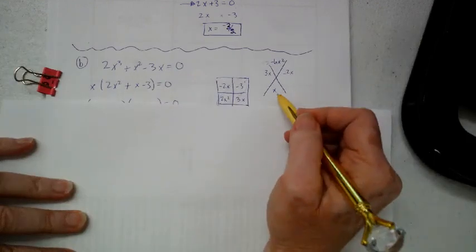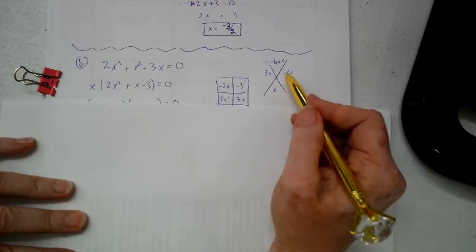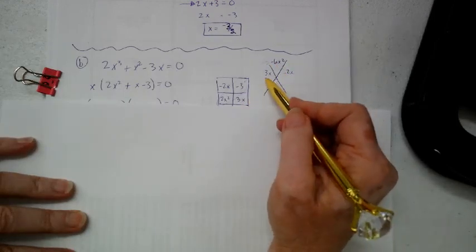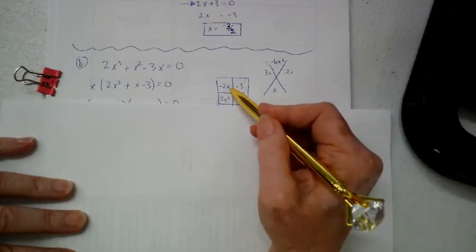So I put the x down here. I know 3 times 2 makes 6, and if I make the 2 negative, then I got my -6 and I got my positive x. So I take these two numbers and I put them in the area model box. So there's my 3x, there's my -2.